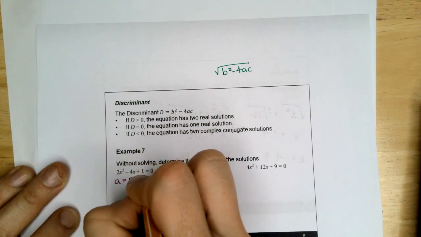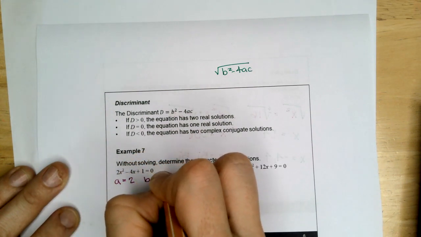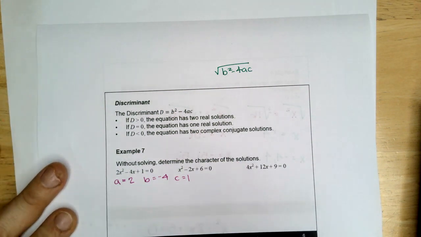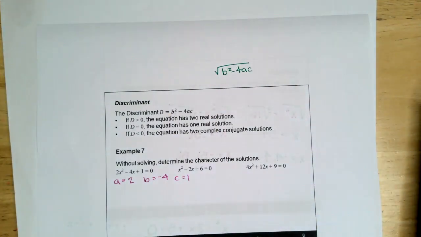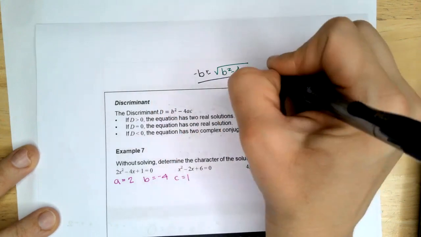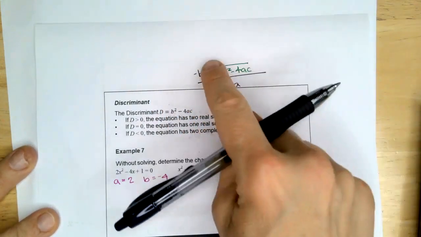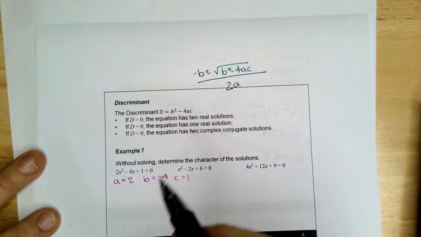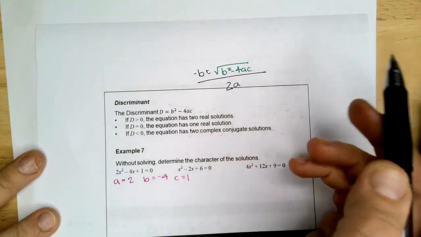A is 2, B is negative 4, C is 1. Do you see what I did? So I'm putting it into the quadratic formula, but I'm not doing the whole quadratic formula. I'm ignoring the negative b plus or minus 2a. I'm just using the part under the radical. I'm not even using the radical. So I just need b squared minus 4ac.